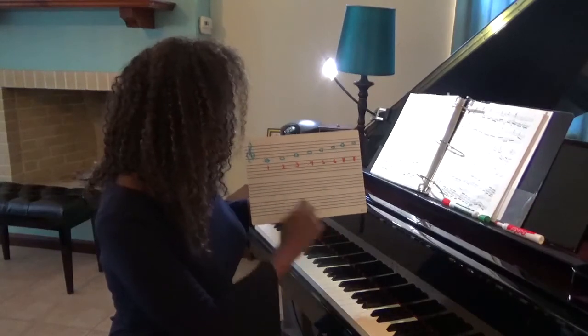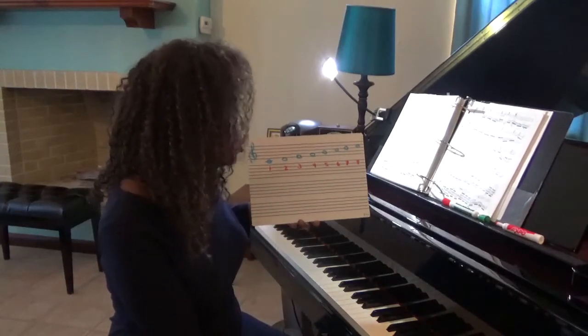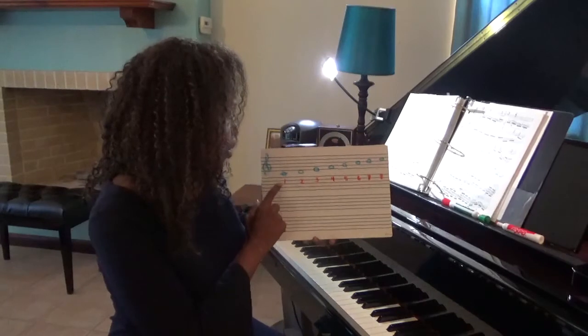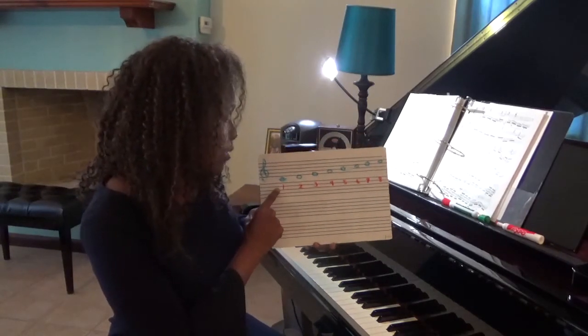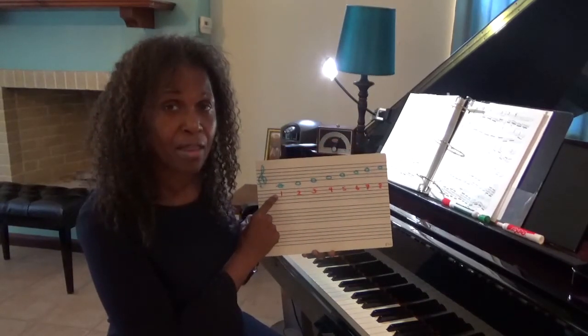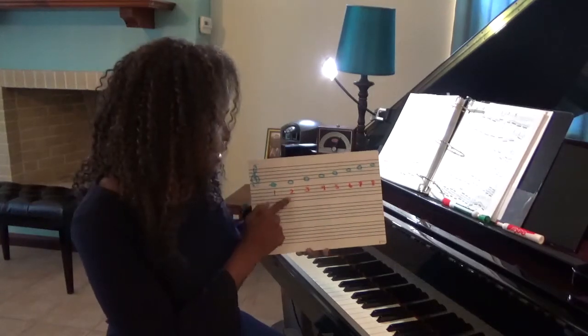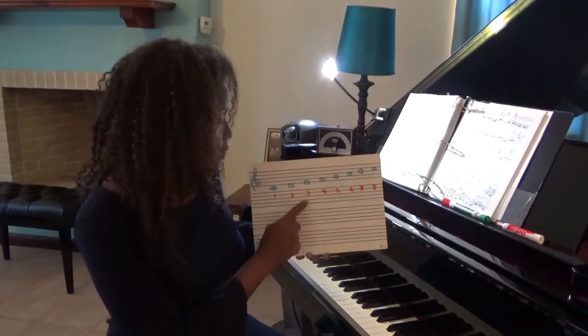and each one of these scale tones has a numeral. So the first C, middle C, is the first scale degree. D is the second scale degree.